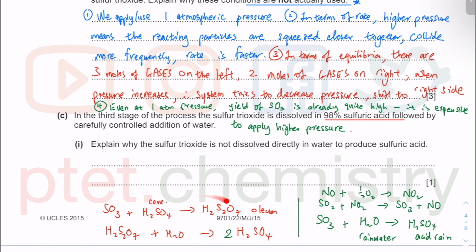But then in industry, this is a man-made process. This is the natural atmospheric formation of acid rain. We don't add the SO3 into water straight away in industry because it's actually very, very exothermic. So we are dealing with human life in industry.